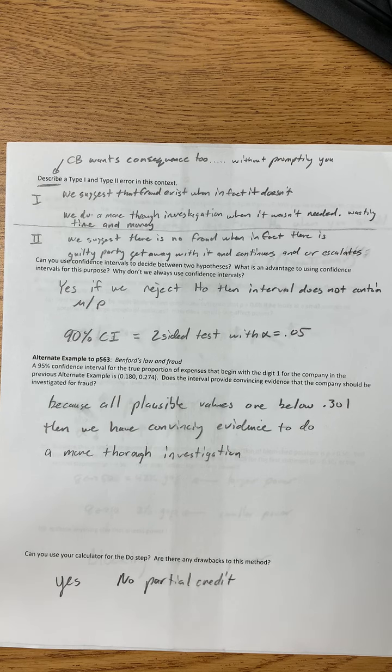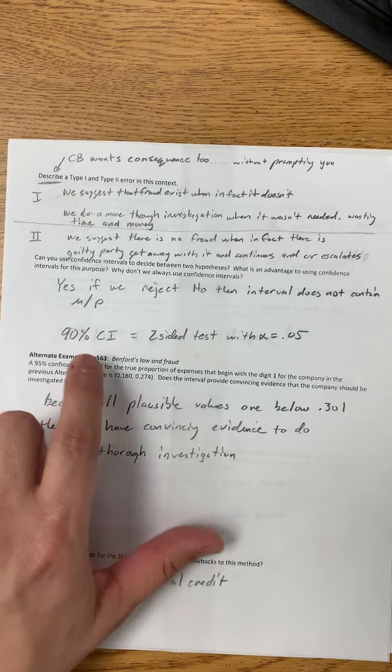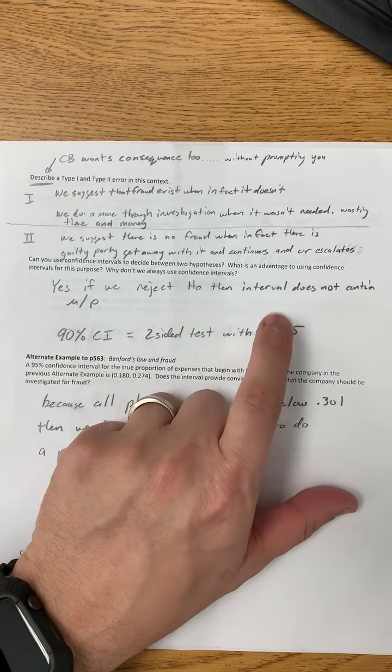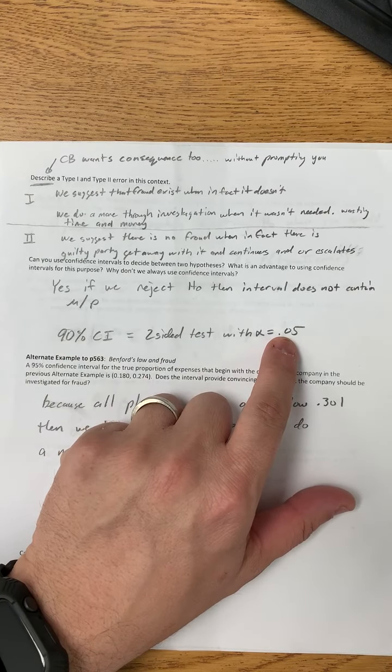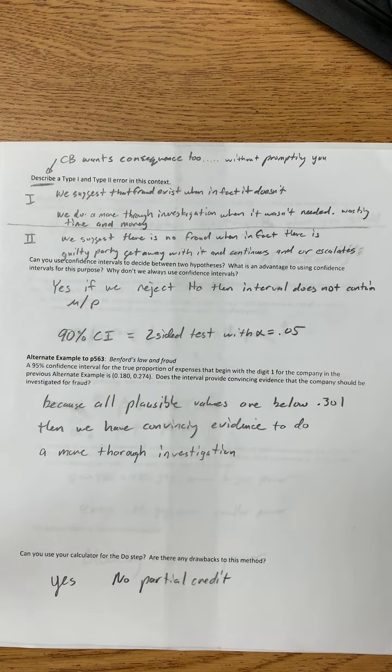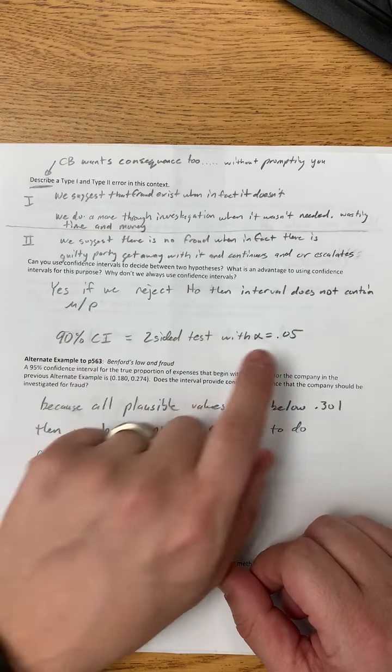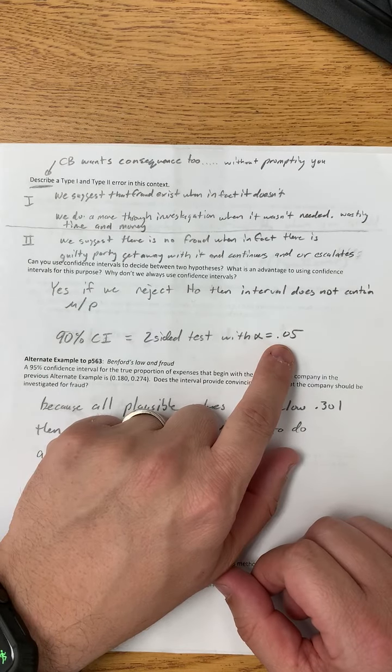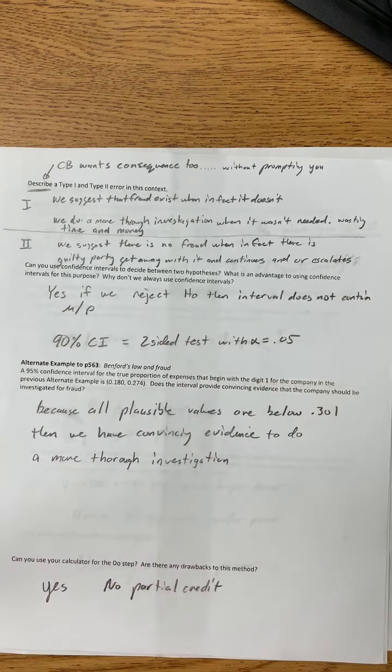So in the confidence interval, the value will be outside of the interval if the p-value is less than alpha. If the p-value is greater than alpha and you fail to reject, then it will be inside of the confidence interval. But again, you can't do an 80% confidence interval with 5% alpha. It has to match up, and it's got to be a two-sided test.